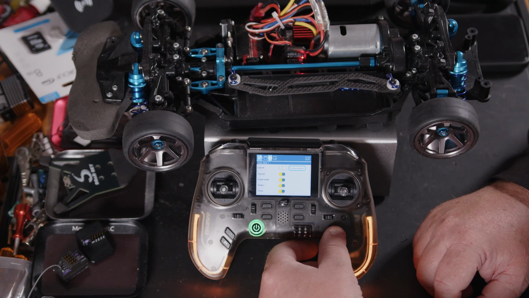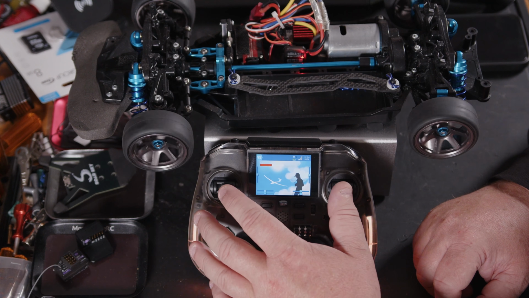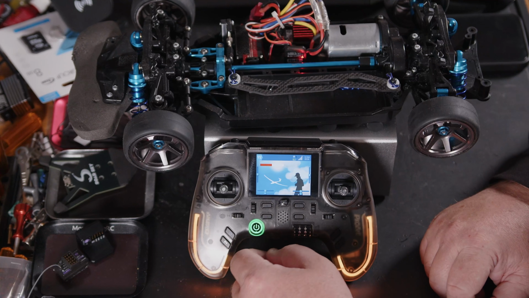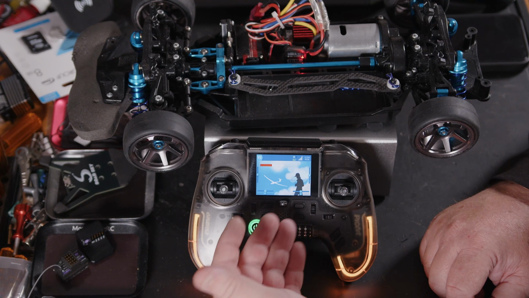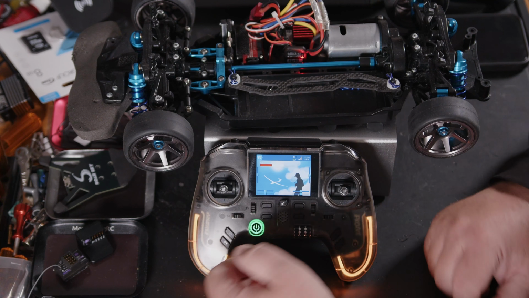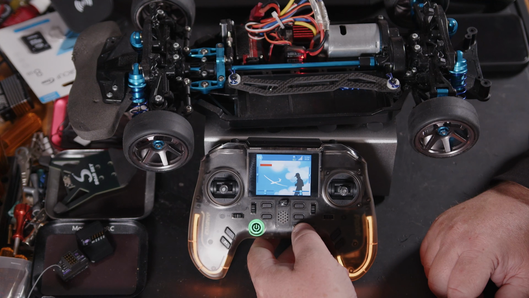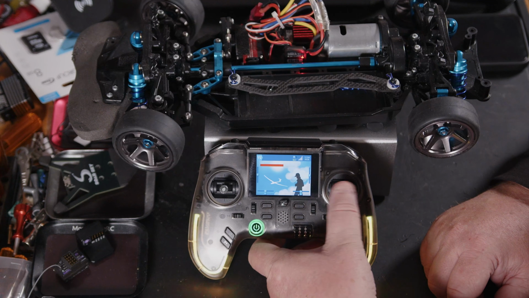And you can have the screen layout however you want. You can basically make any output or input be any output. But it's just to give you a real basic idea of how to set up an RC, how to bind, and just to show you that it does work with AFHDS3 receivers, no problem.